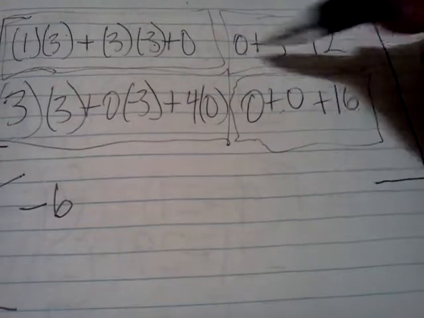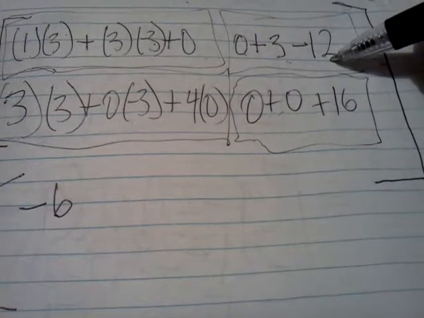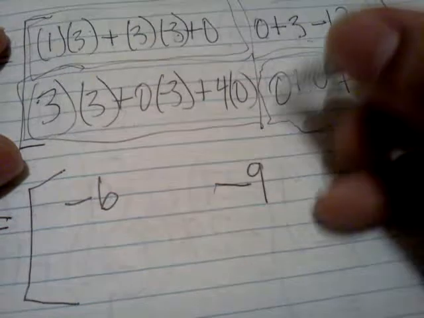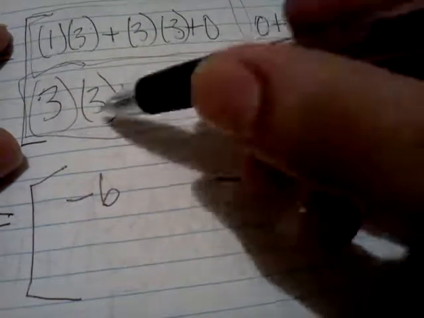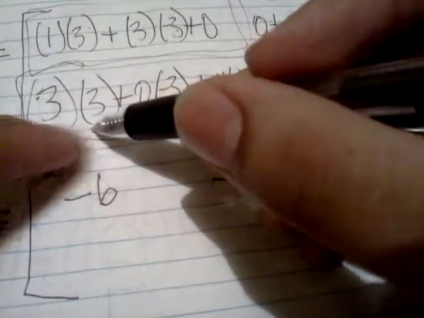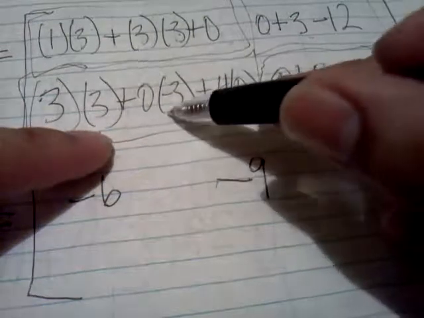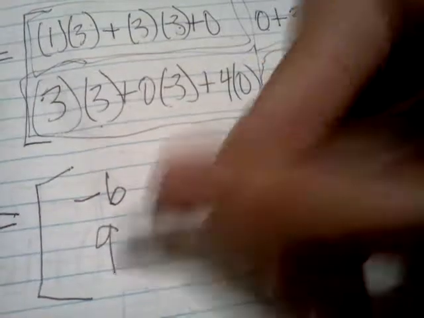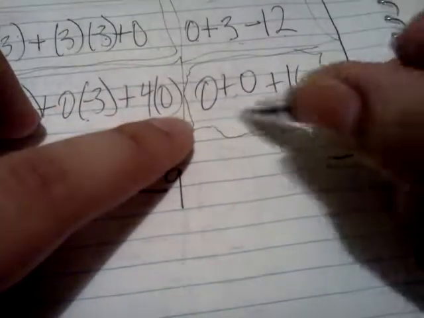Now we have 0 plus 3 is just 3, minus 12, that's negative 9. Now we have 3 times 3 is 9, plus 0, plus 0. So we just have 9. And finally, we just have 16.